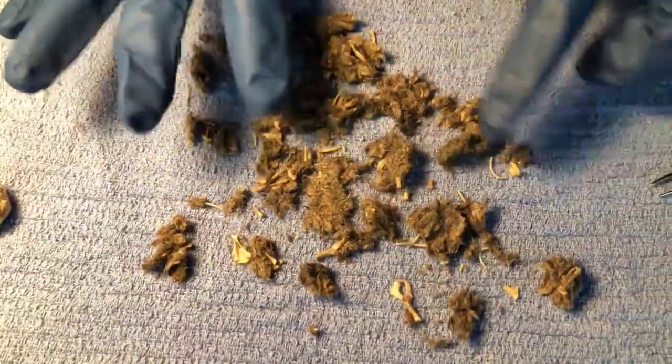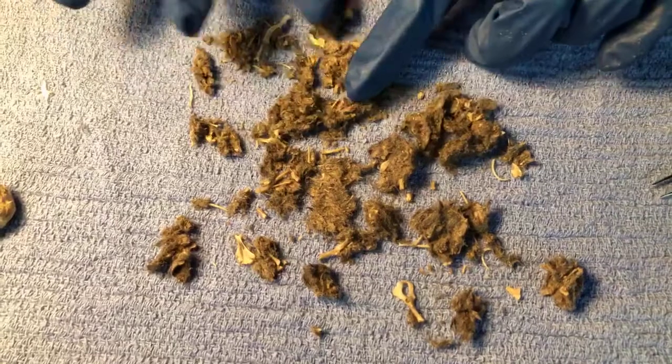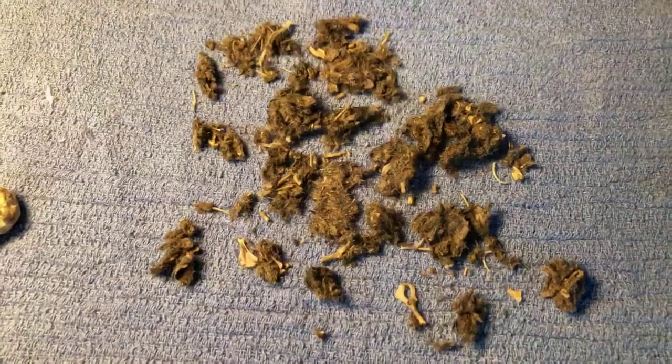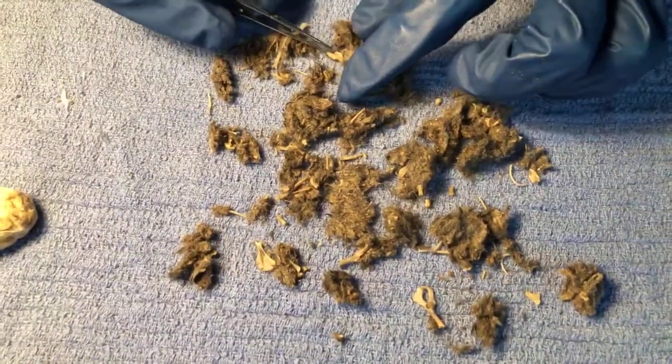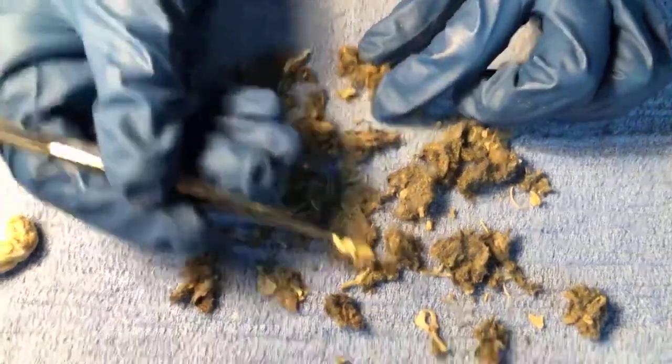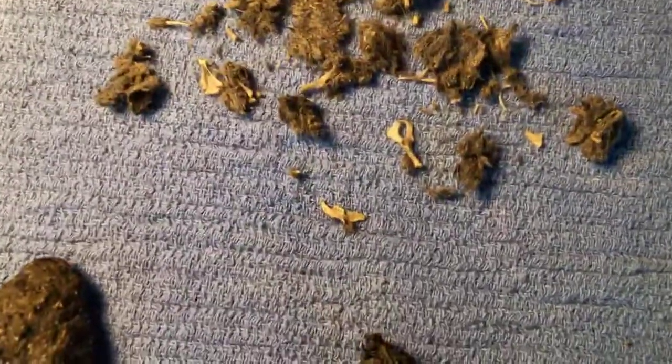I always like it when you can find a skull. Yes, I know, right? That's why I'm hoping. It's like the disgusting lotto. Oh, here's a little jawbone, which I think is really neat. It's really cool. Oh yeah, so interesting. And then here's another little jawbone. Start of a jawbone.